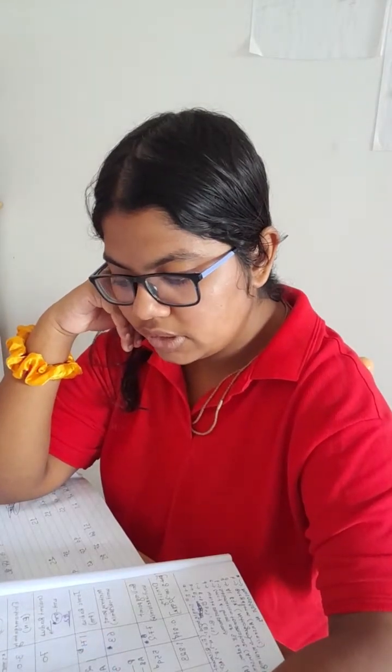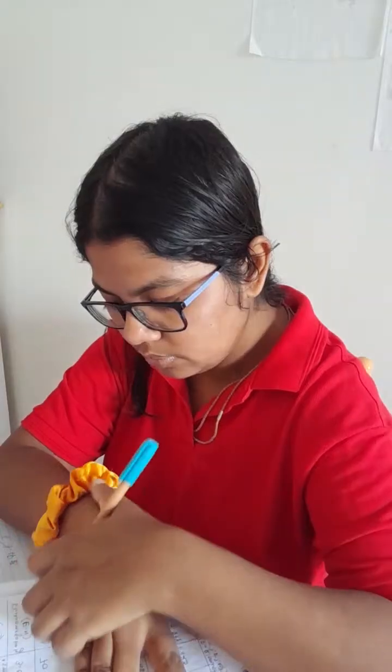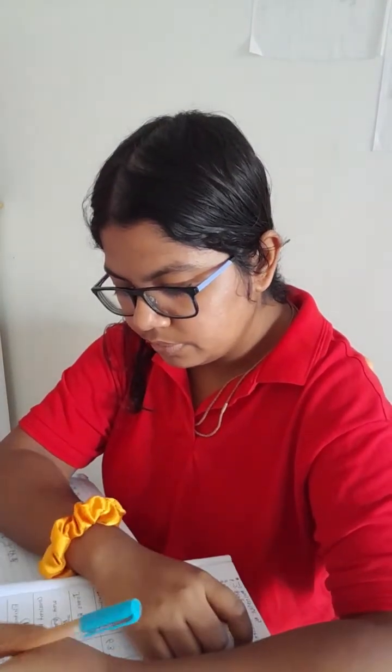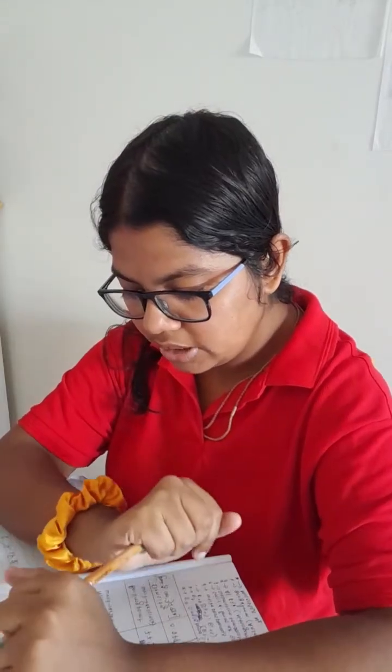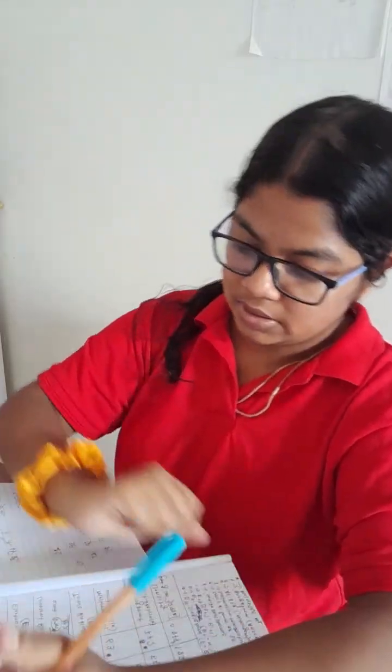For phosphorus, ionization enthalpy will be 1012. For arsenic it will be 947, antimony 834, and bismuth will be 703. The unit of ionization enthalpy will be kJ mole to the power minus 1.